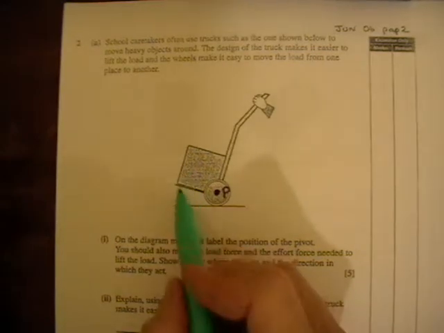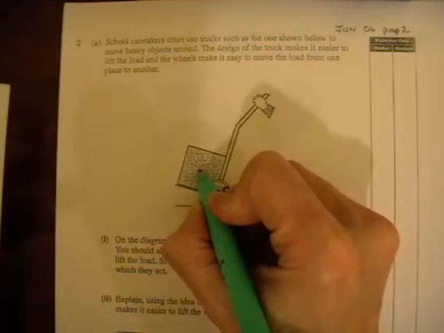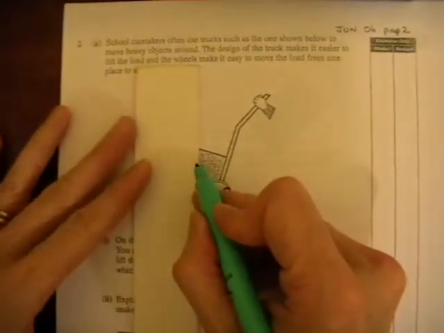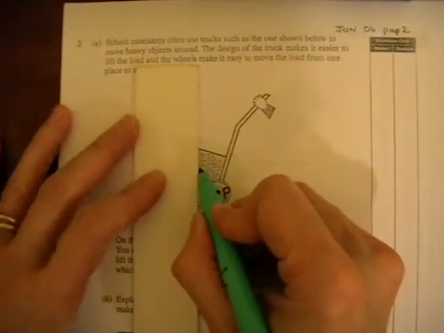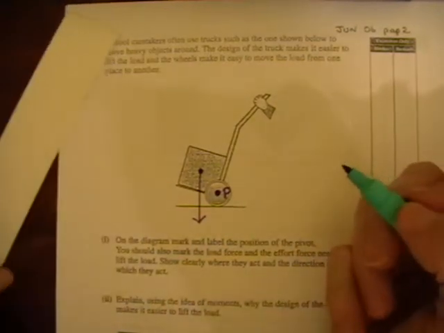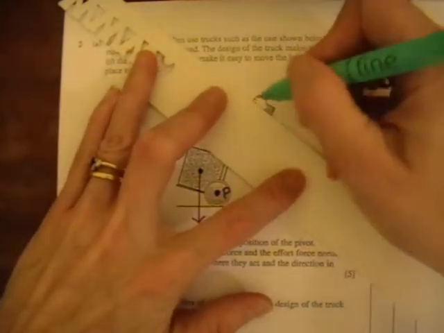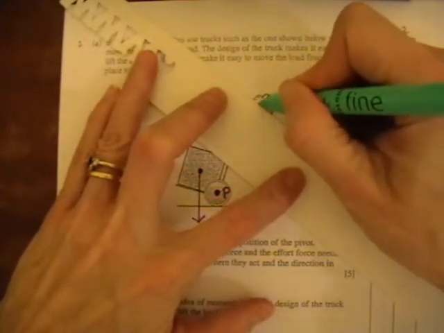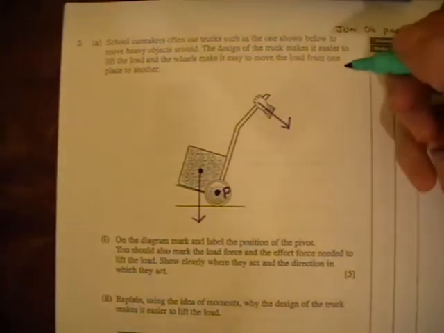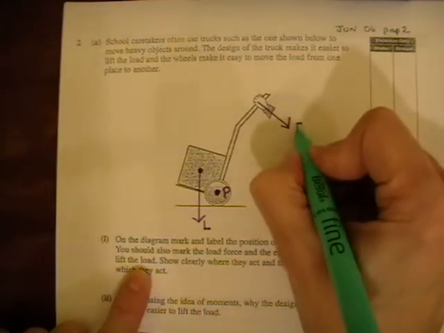Now this is the load, and the load is a box or whatever it is. The centre of gravity of the load is going to be exactly in the middle. And the load is going to act straight down, and straight down is down towards the end of your page, down towards the centre of the earth. Effort force is going to be exerted by the person, and they're going to pull down with their hand, so they're going to pull in this direction. This is a load force, we call it L, and the effort force, we call it E.